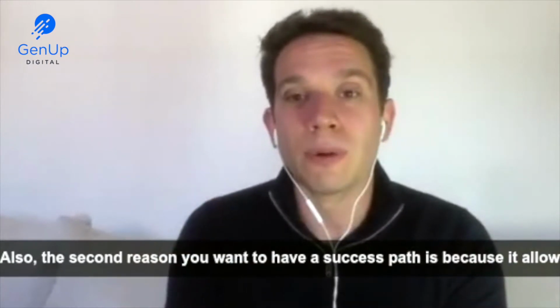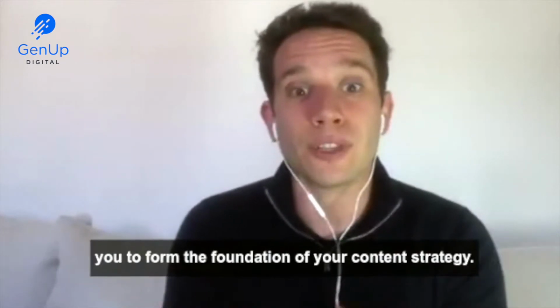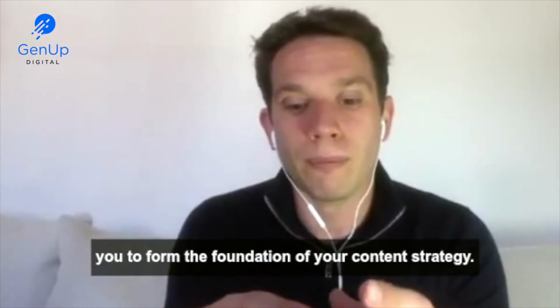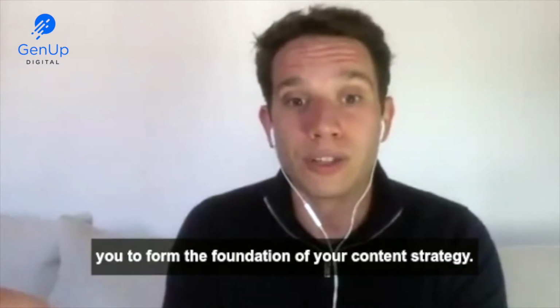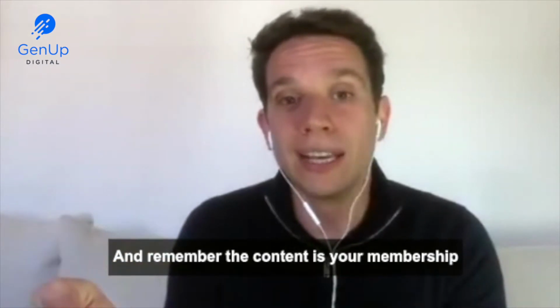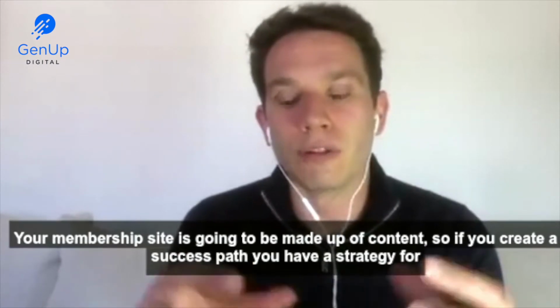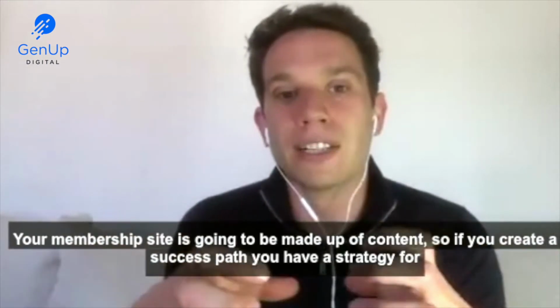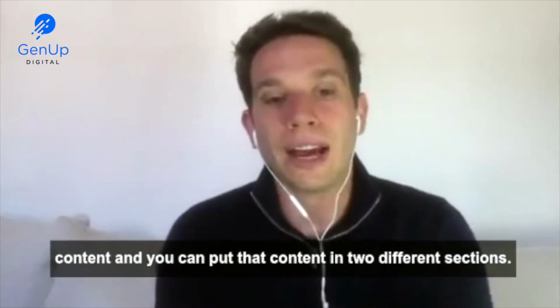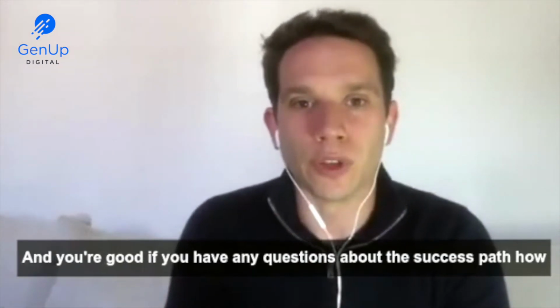Also, the second reason you want a success path is because it allows you to form the foundation of your content strategy. And remember, the content is your membership site. Your membership site is going to be made up of content. So if you create a success path, you have a strategy for content, and you can put that content into different sections, and you're good to go.